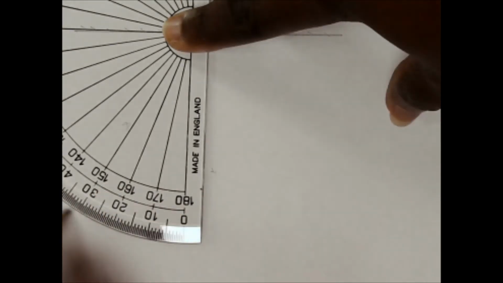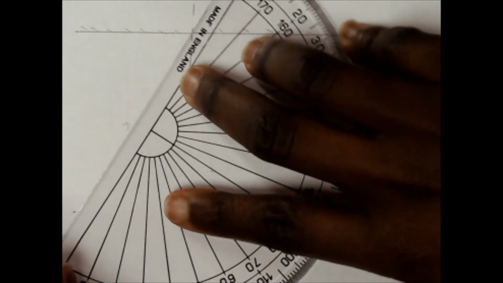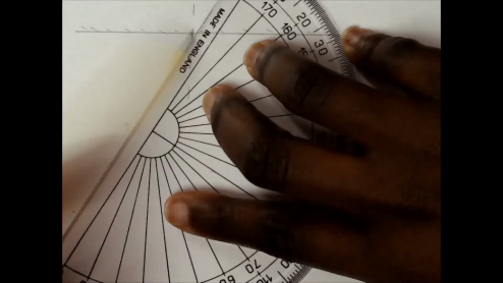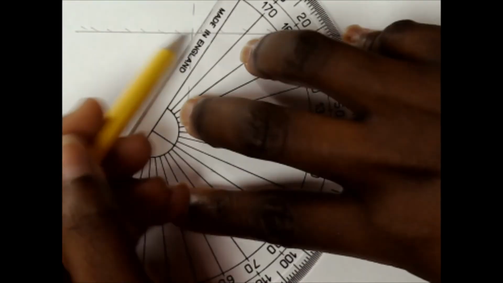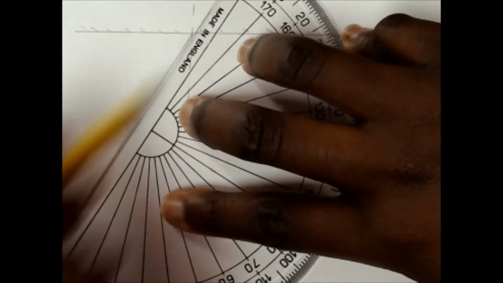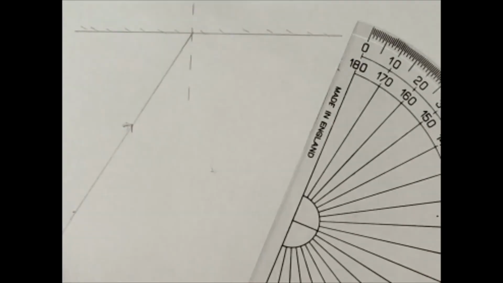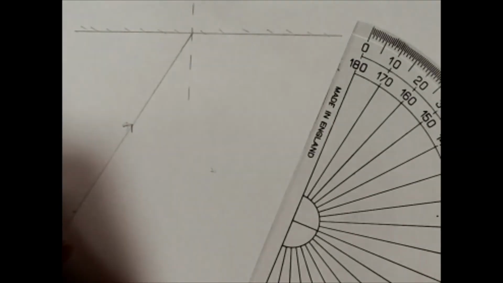So I'm going to shine the light in at about 30. You must ensure that it goes to where the normal meets the mirror, and you draw a straight line. Now that line is called your incident ray.